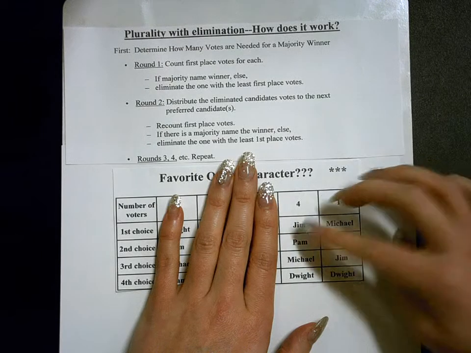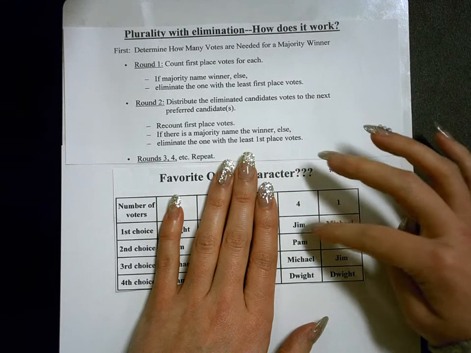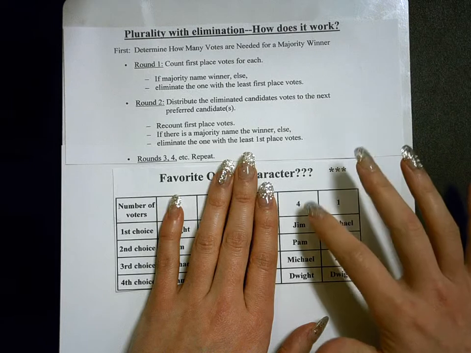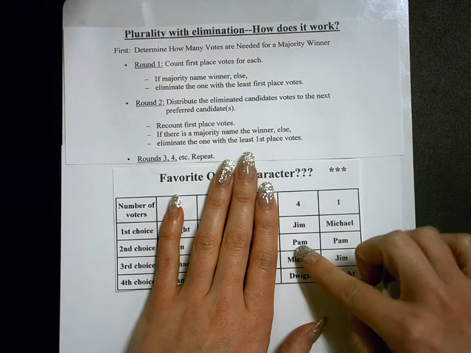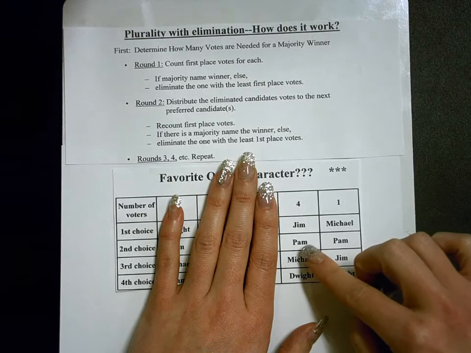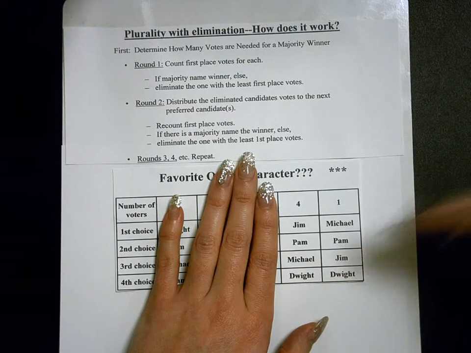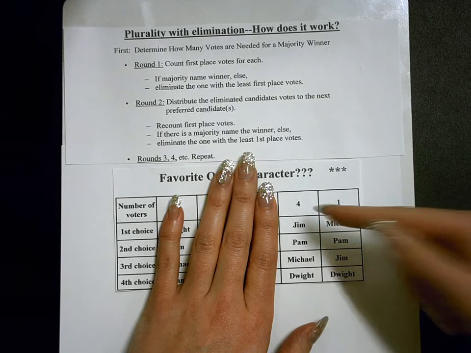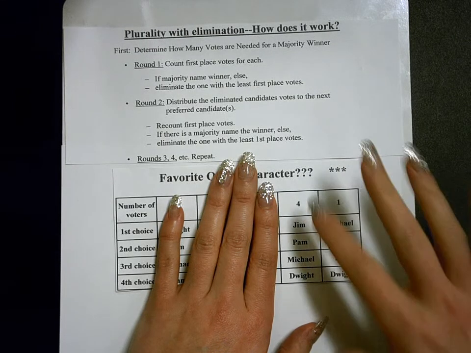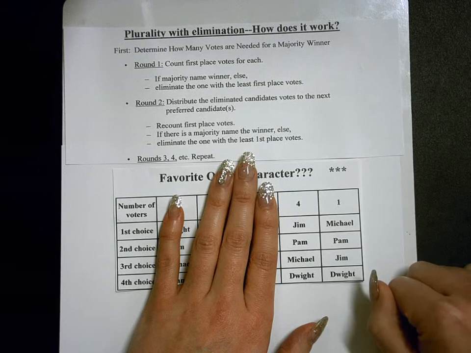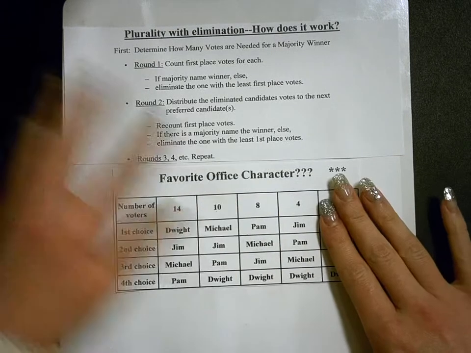Jim had the least amount of first place votes, so he gets eliminated. Those 4 votes now go to the next preferred candidate, which in this instance would be Pam. If Jim can't get their 4 votes, they want Pam to get those 4 votes. That's how those eliminated votes get distributed.